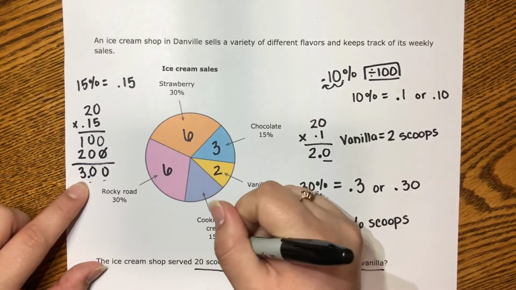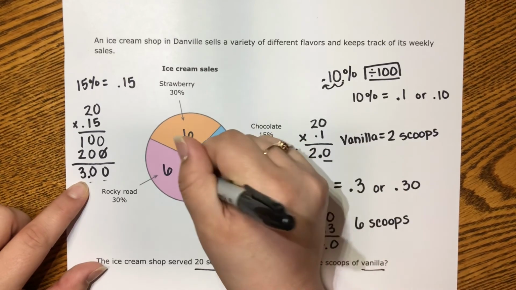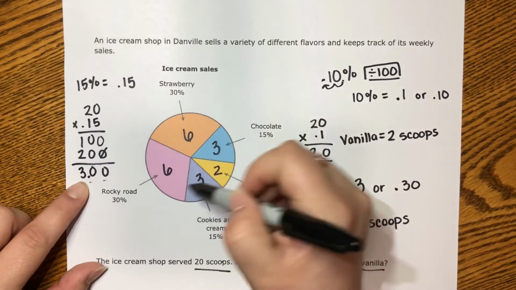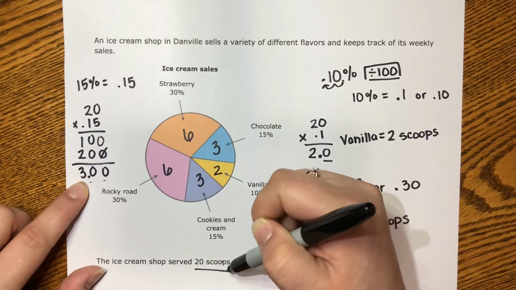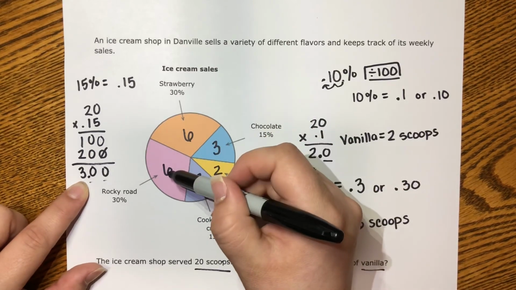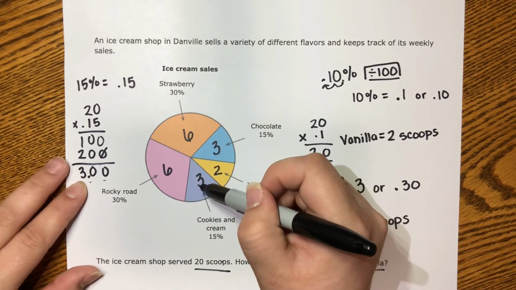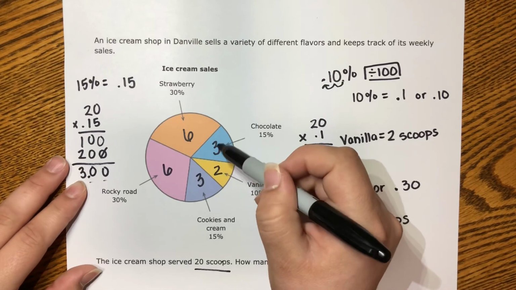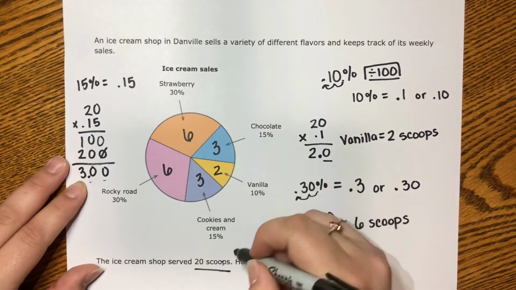That means cookies and cream is also 3 since they're both at 15%. So if I add these all up, I should get your 20 scoops. 6 plus 6 is 12, plus 3 more is 15, plus 2 more is 17, plus 3 more is 20. So it checks out.